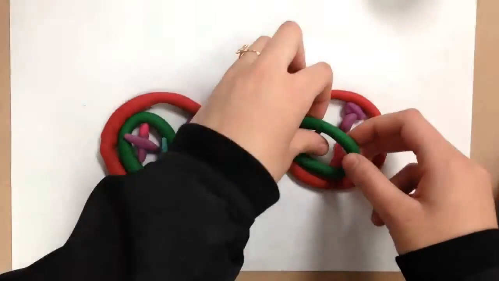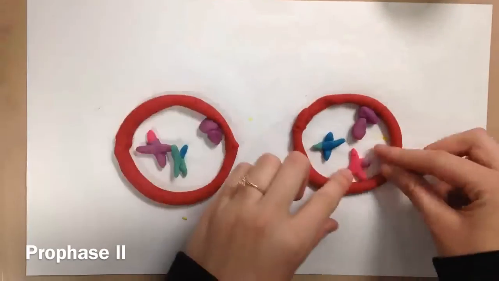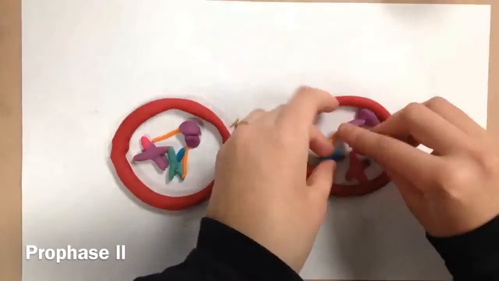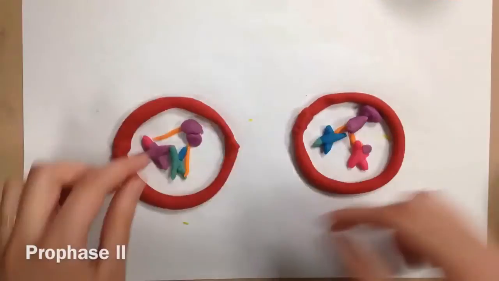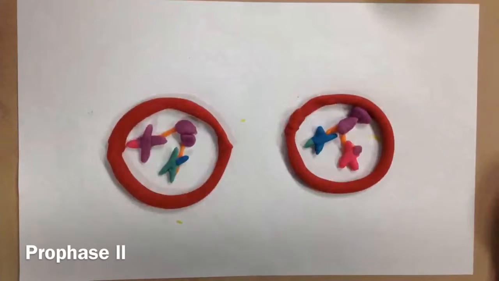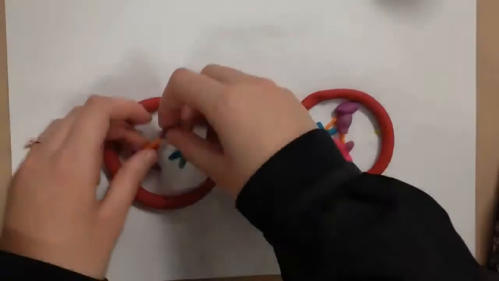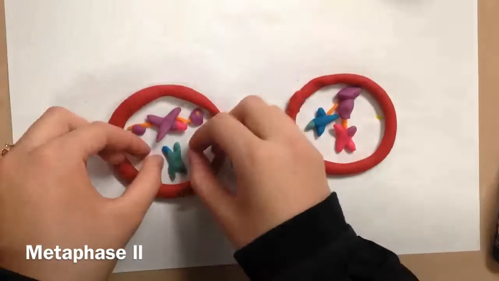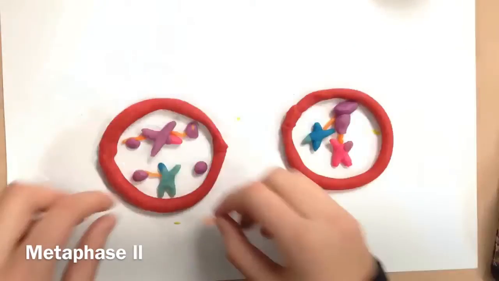After meiosis I, meiosis II occurs in 2 cells at the same time. Meiosis II starts off with prophase II, which involves a chromosome being connected to the spindle fibers. In metaphase II, the spindle fibers line the chromosomes up to the metaphase plate. As you can see, this is much like metaphase I.